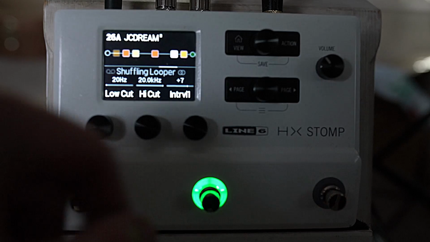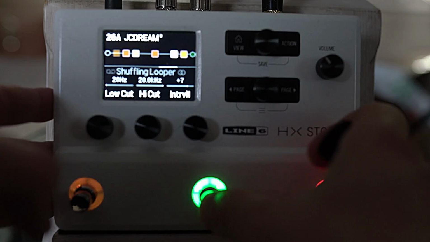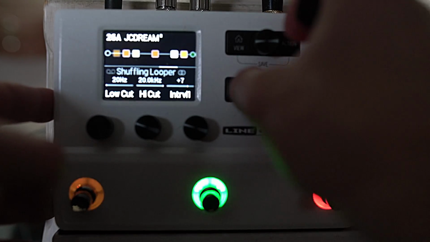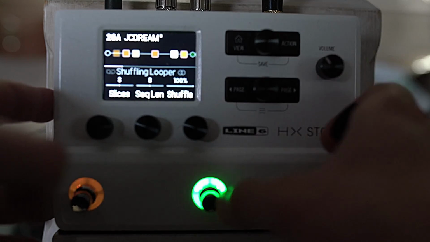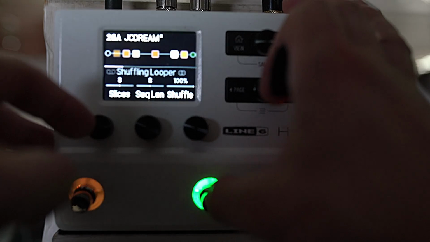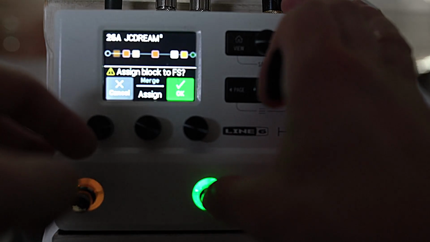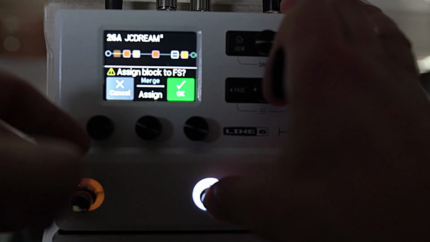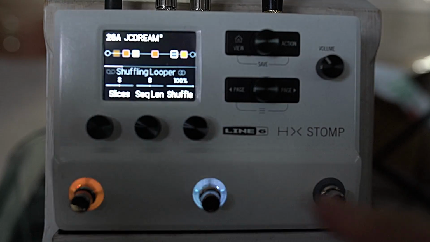Now if we press the switch again, it will reorder. And if we double click and press, once this light goes out, we've got rid of the loop.